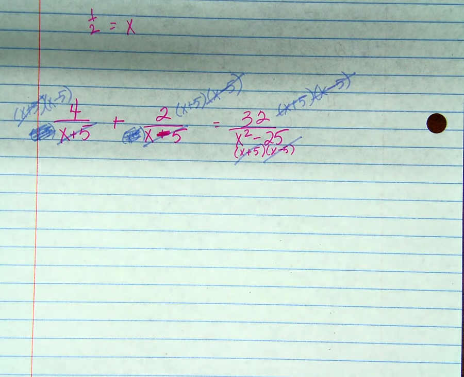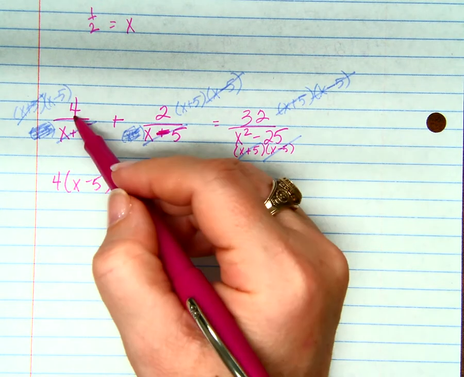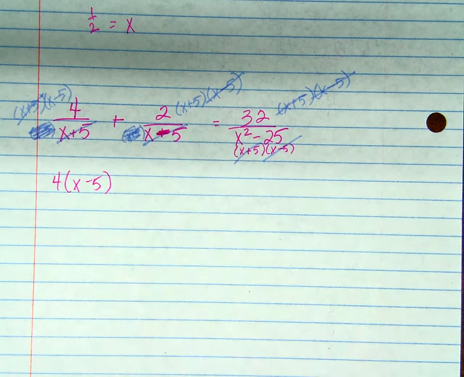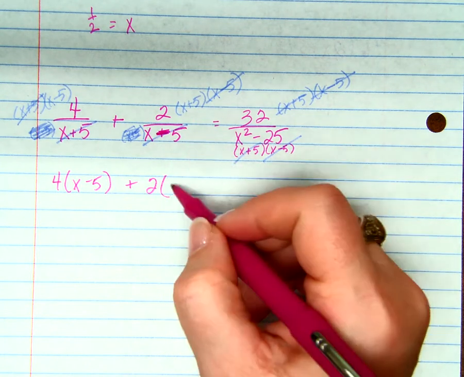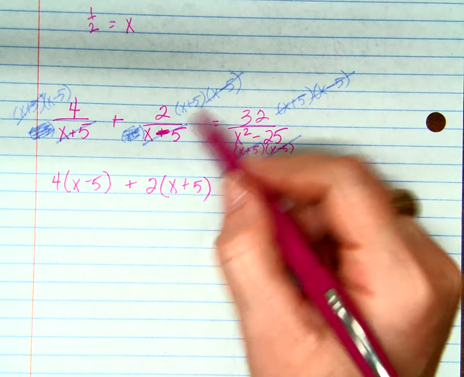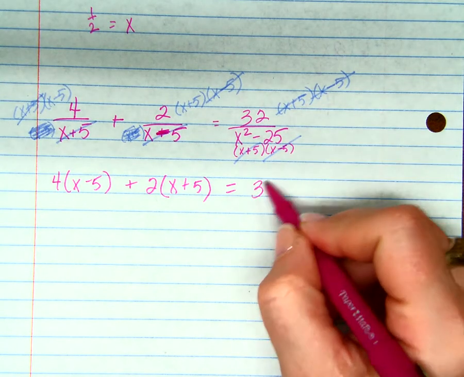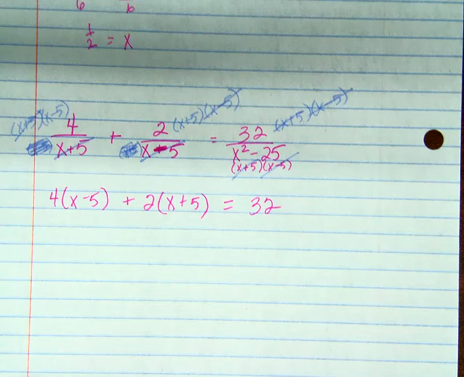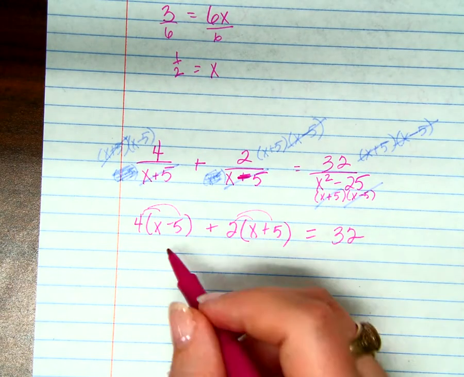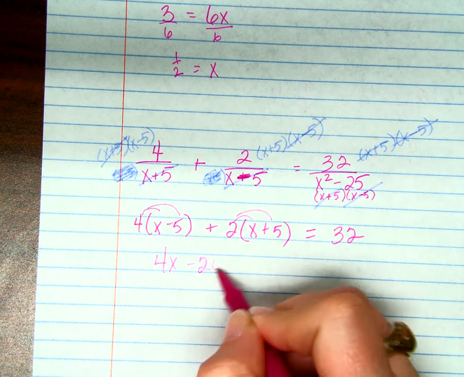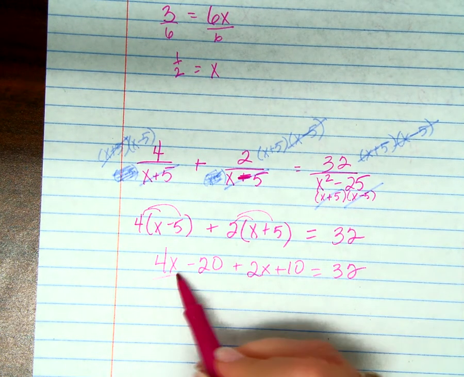So in the first fraction, all that we have left is 4 times x minus 5. 4 from the original problem and the x minus 5 from what I had left here. Second fraction, I have a 2 from the first original part of the problem and an x plus 5, which is what I had left when I simplified everything. And then here, everything simplified, so all I have left is the 32. So in order to solve this, I can just distribute here and here and get 4x minus 20 plus 2x plus 10 equals 32.